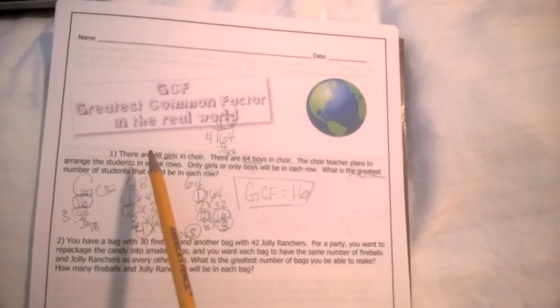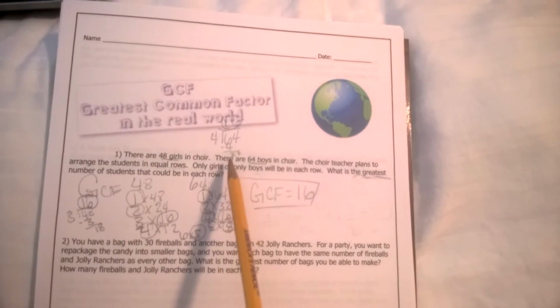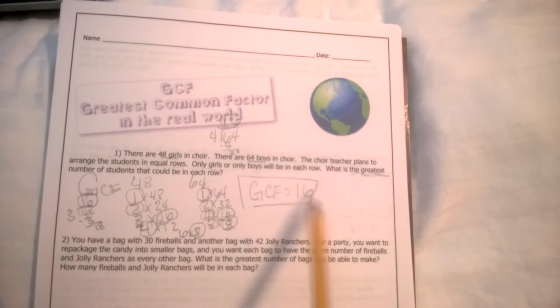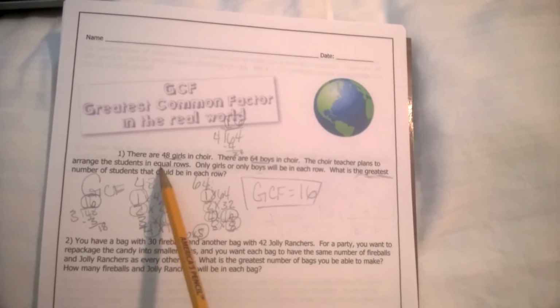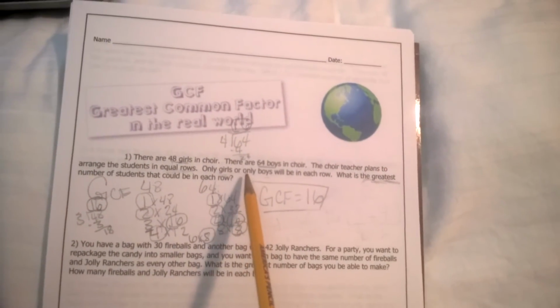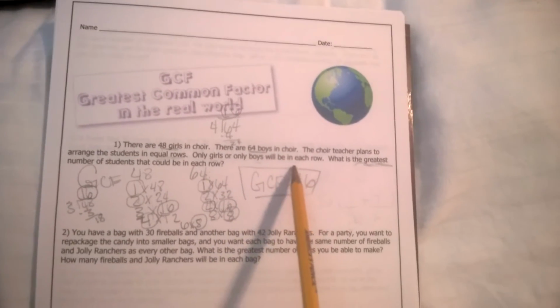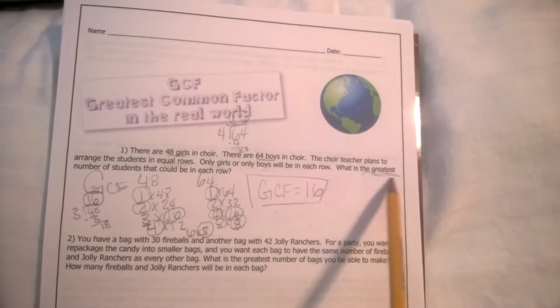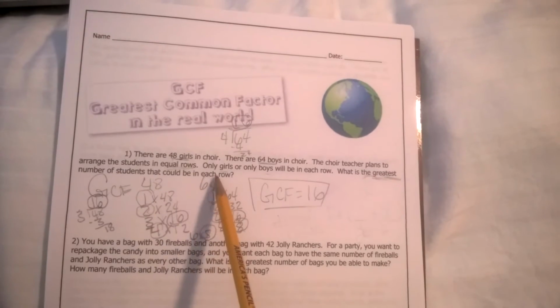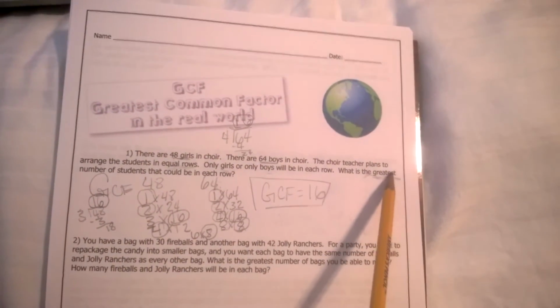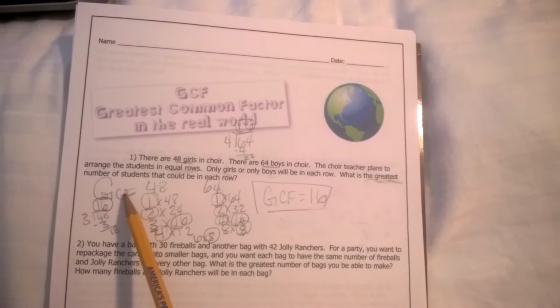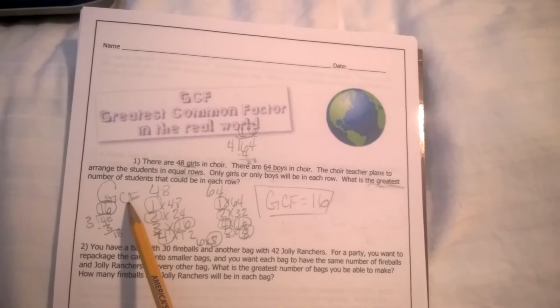It says there are 48 girls in choir and there are 64 boys in choir. The choir teacher plans to arrange the students in equal rows. Here's a key word: only girls or only boys will be in each row. What is the greatest number of students that could be in each row? Well, because we're making equal rows and they want to know the greatest number, it's automatically telling us that we've got to find the greatest common factor.